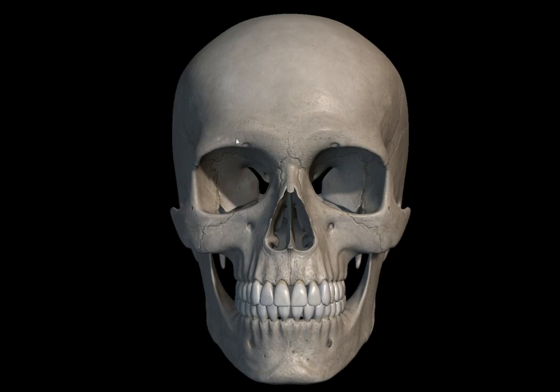If we just follow along with our pointer right here, so this is the orbital margin right here. And so this is the supraorbital foramen, and this is the supraorbital margin. Inferior to that is the infraorbital foramen, and the term foramen means circular hole, so there's a circular hole there as well. And then inferior to that on the mandible is the mental foramen right here. So we have three foramens right there.